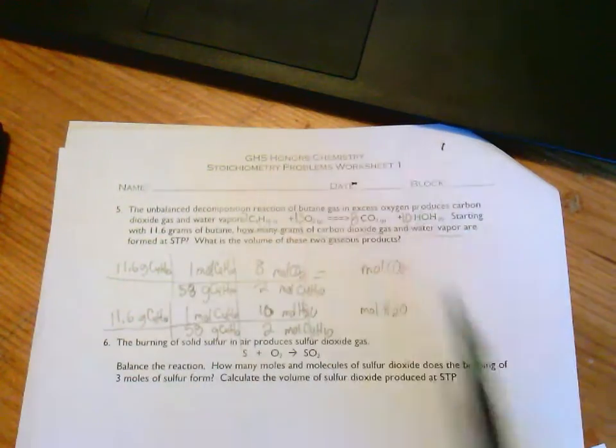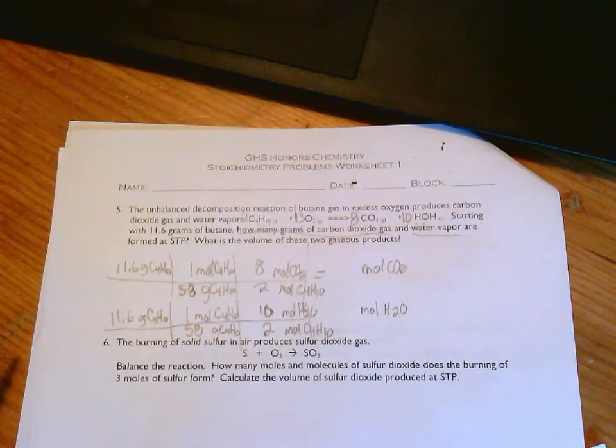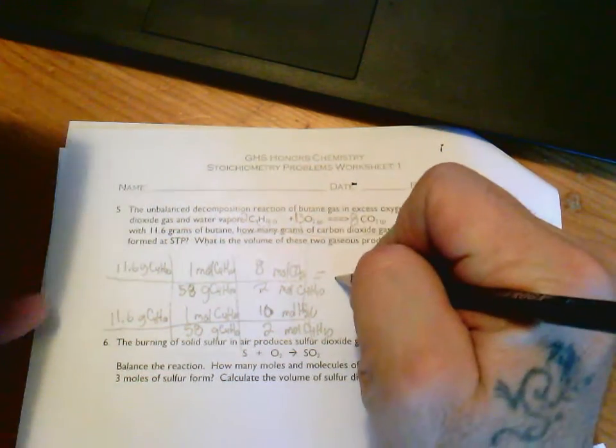Donkeys. 58 grams per mole, 58 grams per mole. Okay, now we can do some math. 11.6 times 8, enter, divided by 58, enter, divided by 2, enter. I have 0.8 moles of CO2.